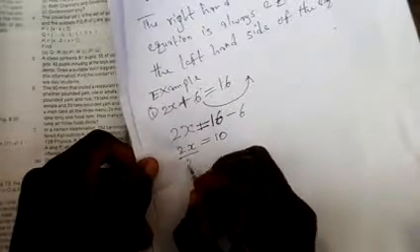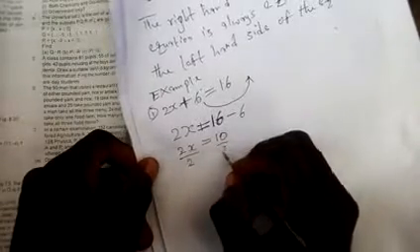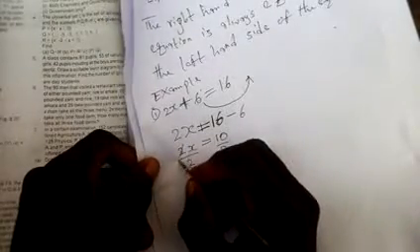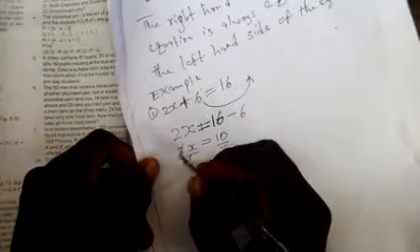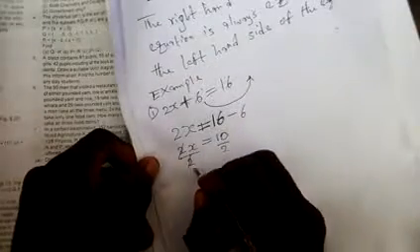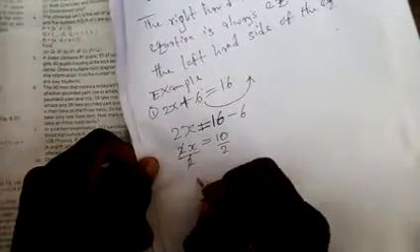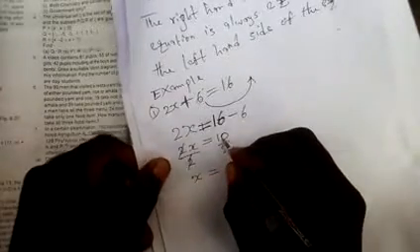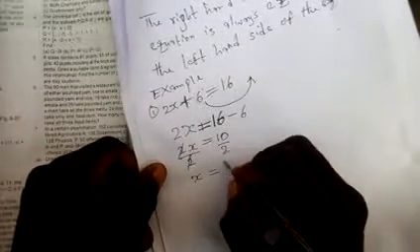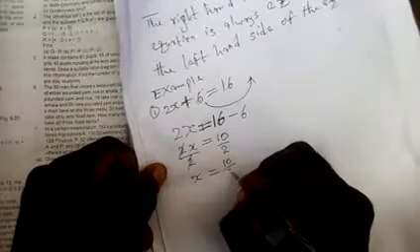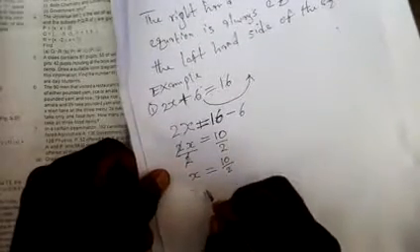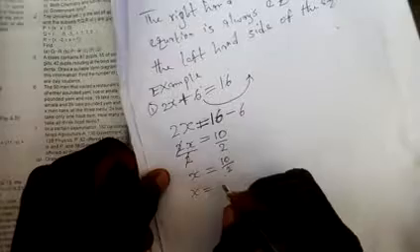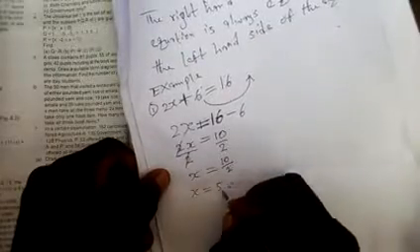So we are dividing both sides by 2, and this 2 will cancel these 2 since they are the same. 2 divided by 2 will give you 1. We are left with x. So x now is equal to 10 divided by 2. That is 10 divided by 2, because when you divide 10 by 2, you are going to get 5.